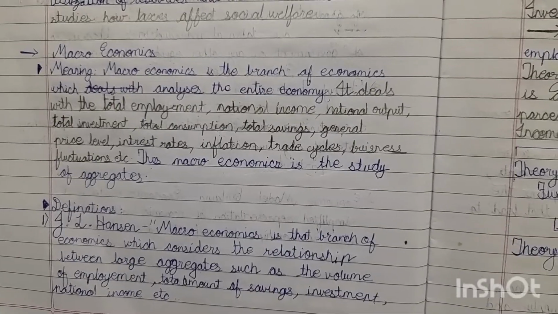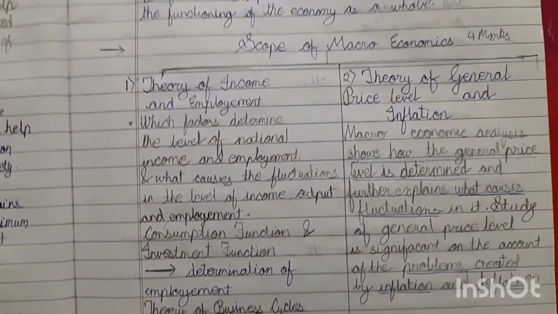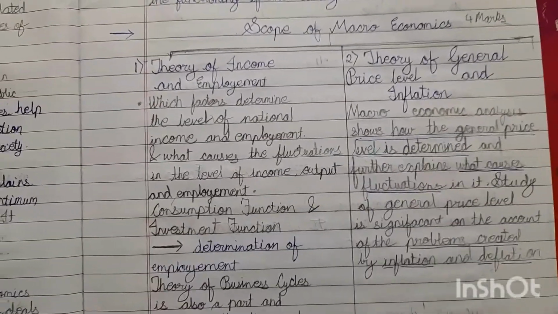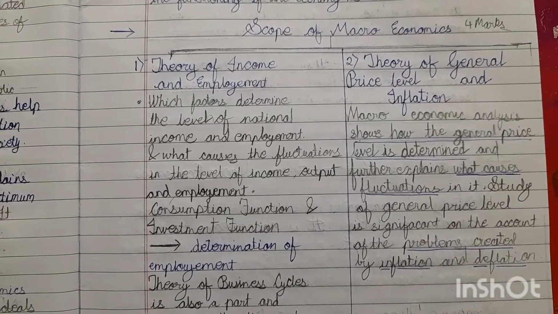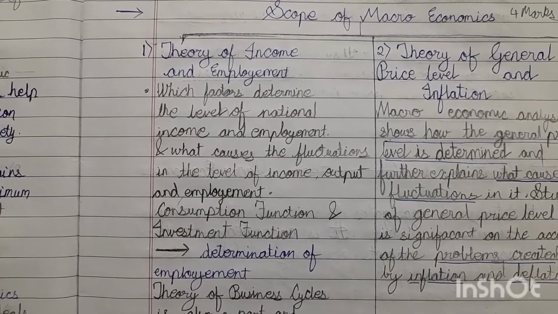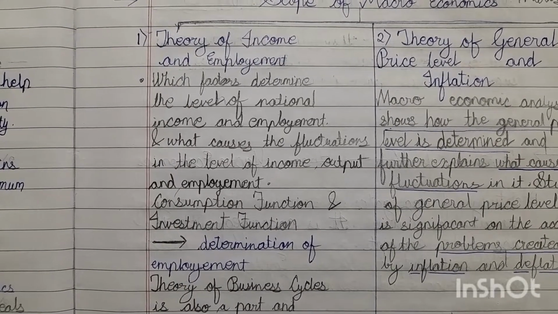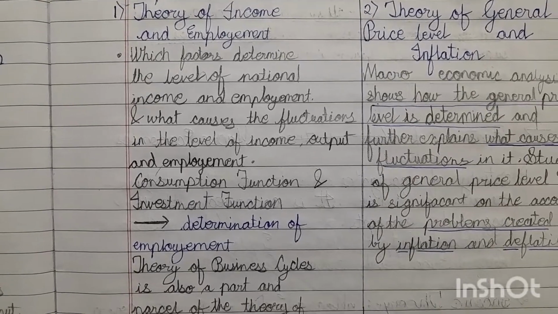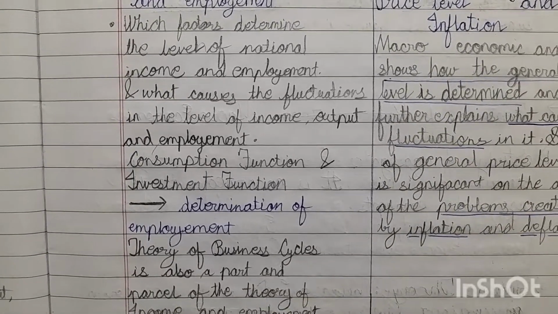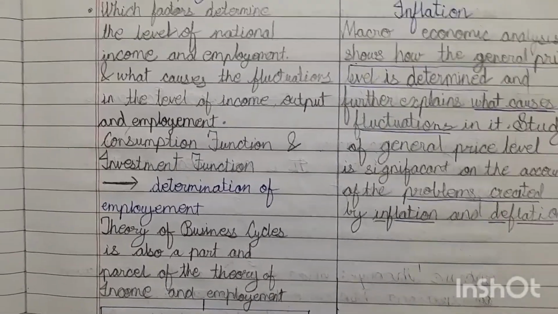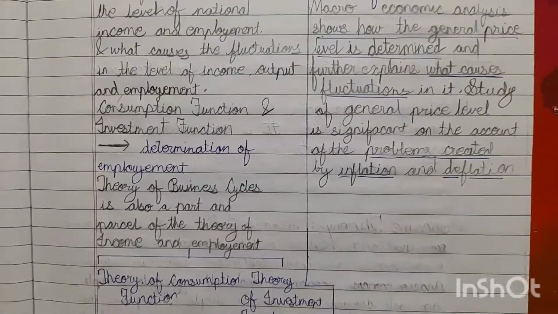Moving on to the second half of the chapter, macroeconomics. Scope of macroeconomics is divided into 4 points, and it is an important question as far as we have been told in college. It can be asked as a 4-mark question. The first point is theory of income and employment. This theory basically tries to study the factors which determine the level of national income and employment. What are the features which lead to fluctuations in the level of income, output, and employment?